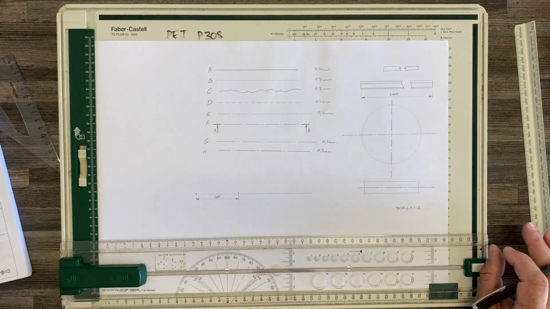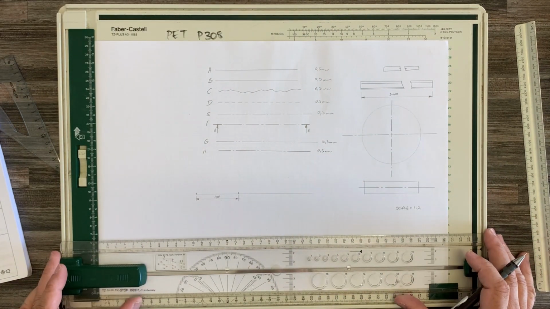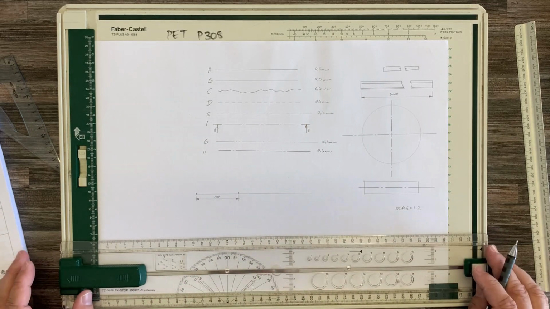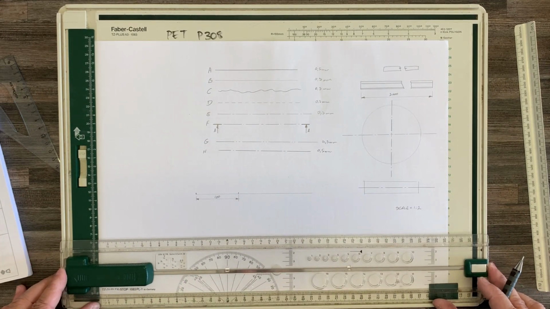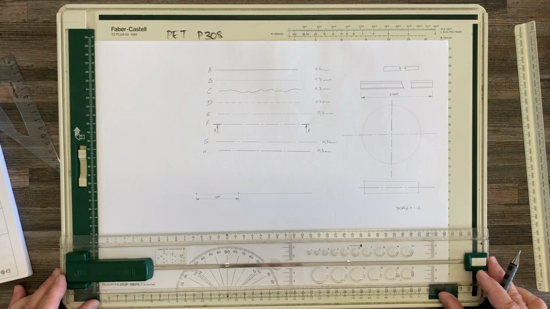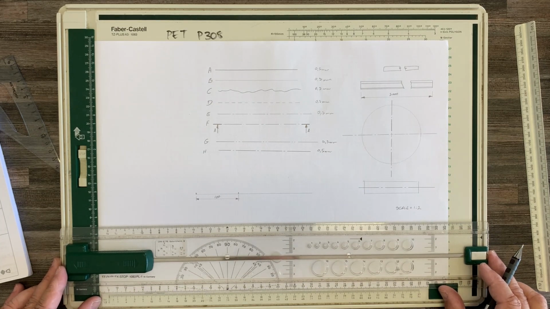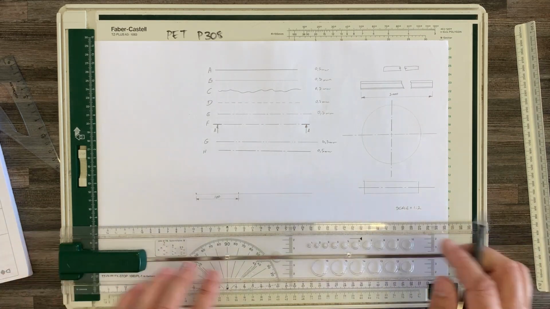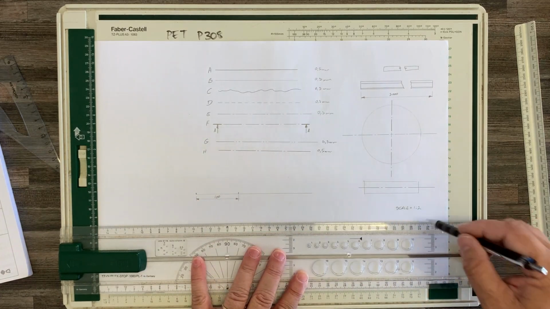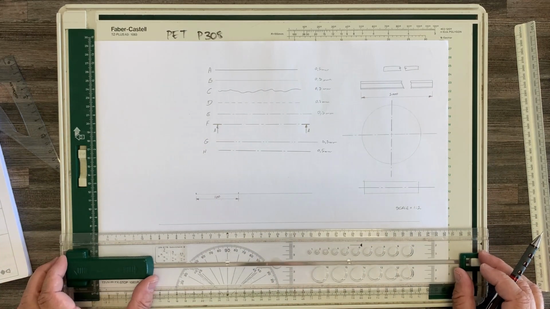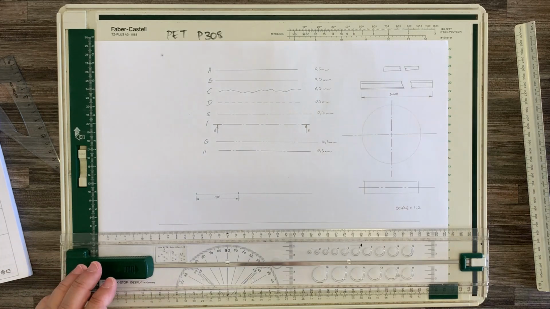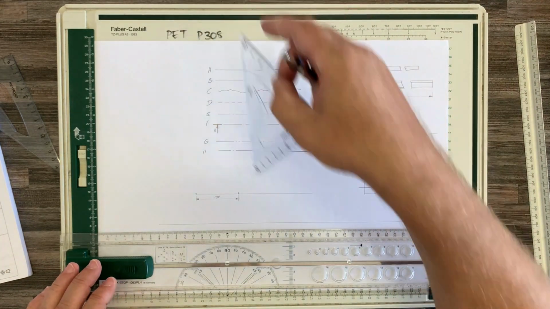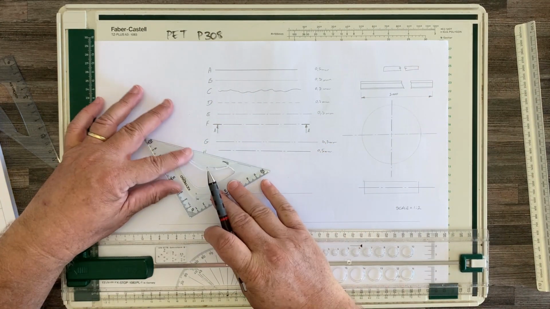So normally for headings, let me just draw a nice horizontal line here. For our headings, we will draw them in 7 millimeters high.